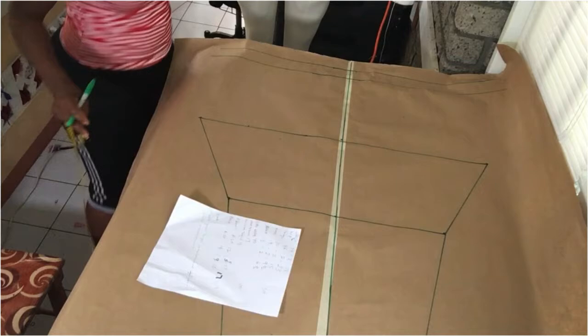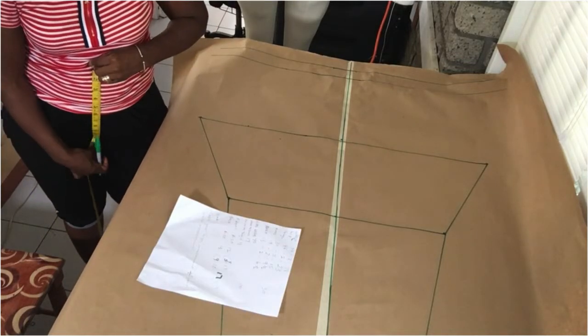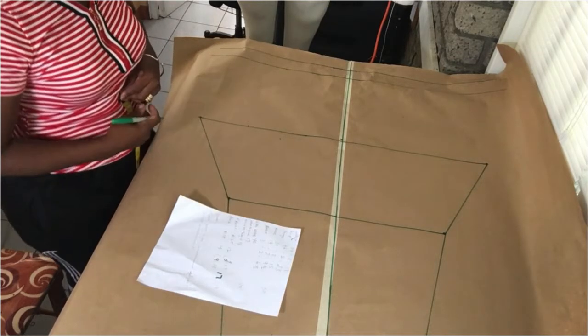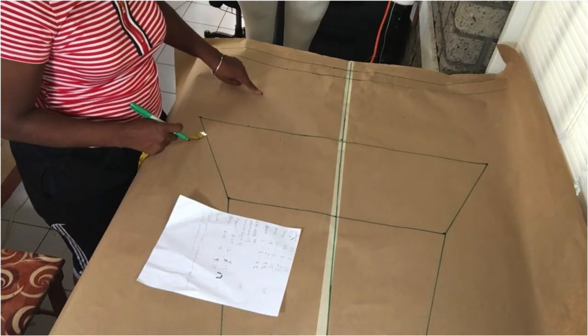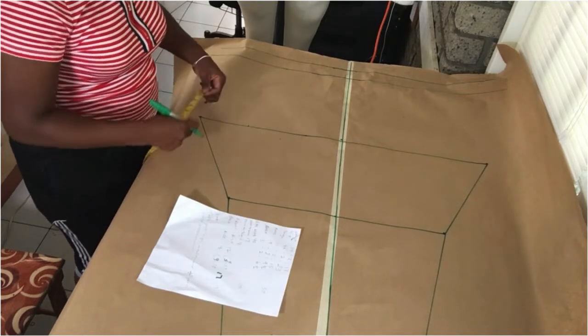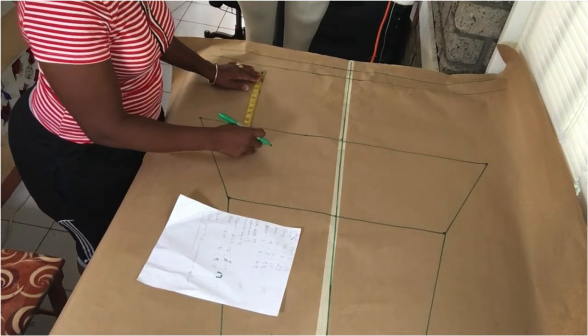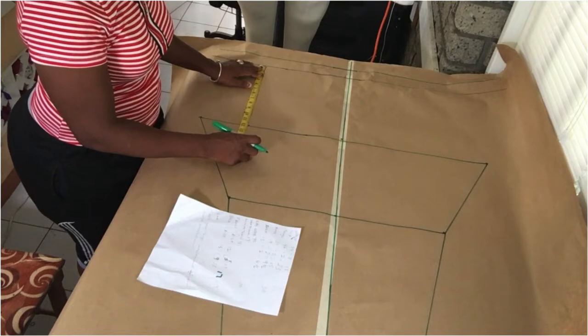Remember when we measured from the crotch right up here, mine was 12. My hip depth was 12. So I need to measure up 12 inches. That's pretty high.